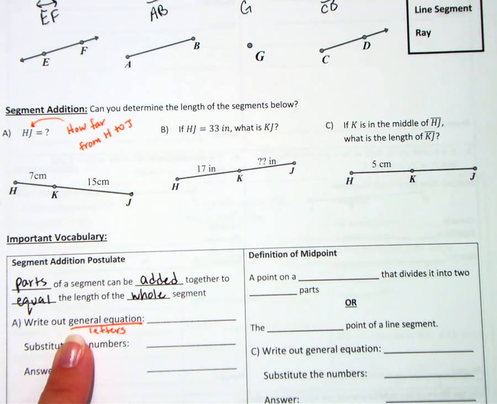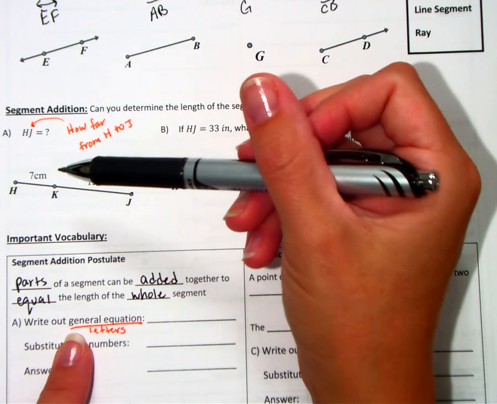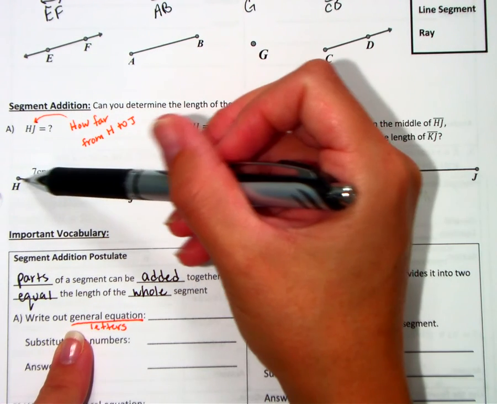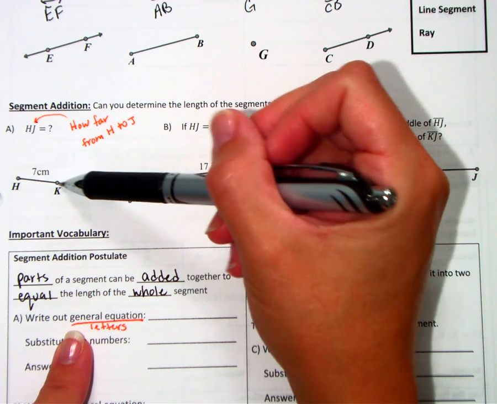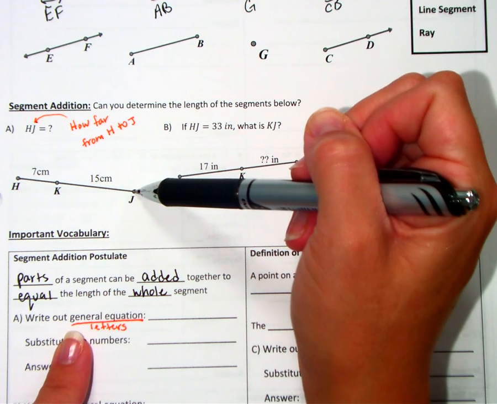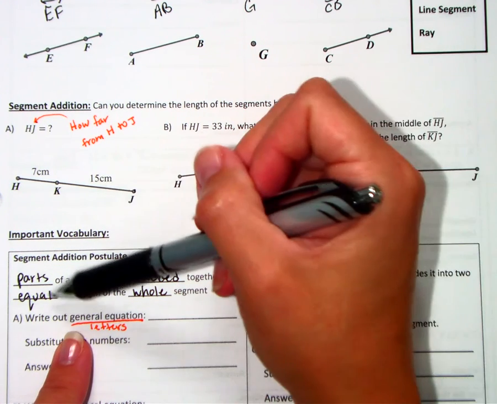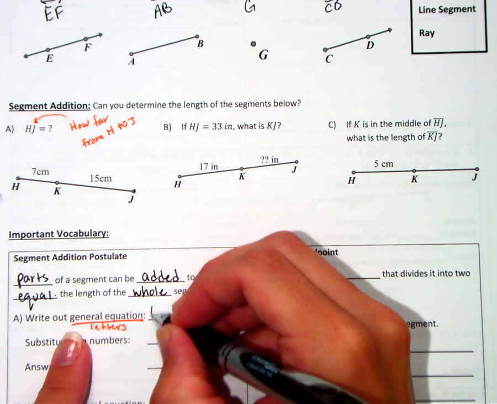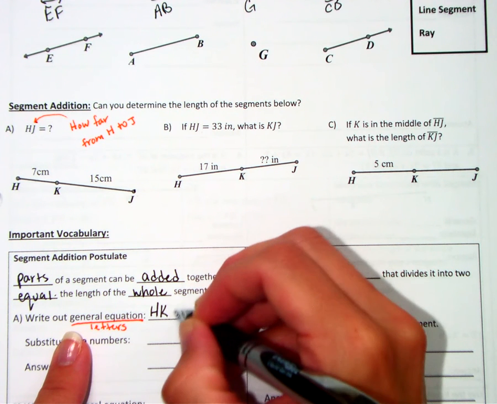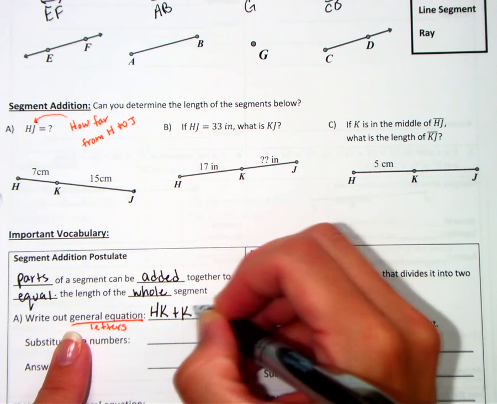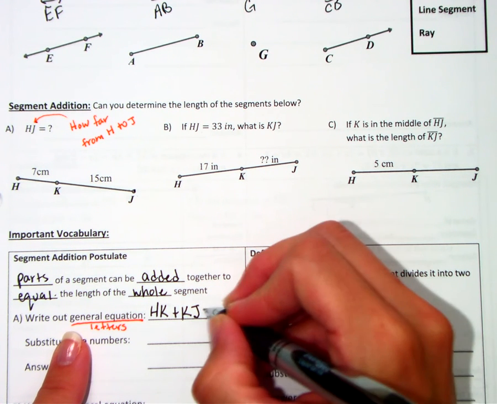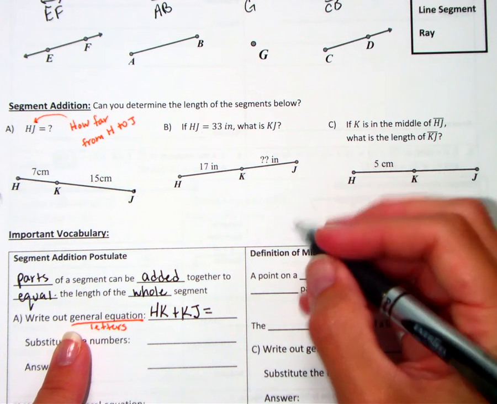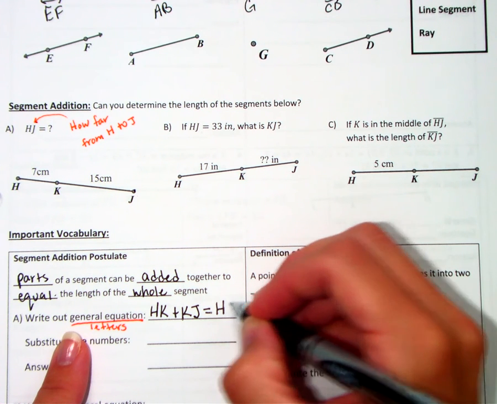Using this picture above, the general equation would be the smaller pieces of the segment add together to equal the whole segment. So it would look like this: HK plus KJ is equal to the whole thing, HJ.